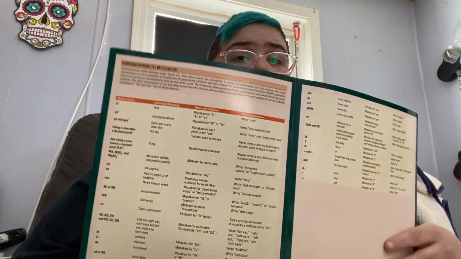So when you're in the workplace, this is good for not just the NHA test itself, but also for working in general. It shows you which abbreviations to avoid using, why you shouldn't use them, and what they can be mistaken for. There's different chemical abbreviations, symbols. It's just a whole big thing of different medical terms.